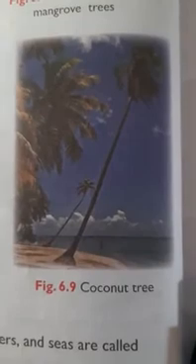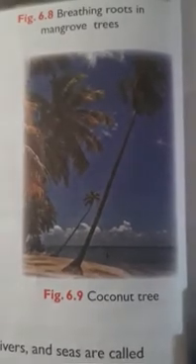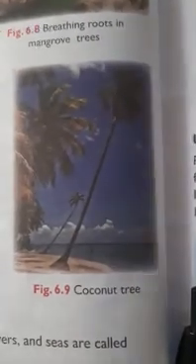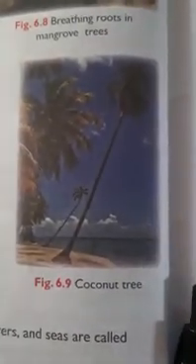So the trees growing in coastal areas are tall and straight. As you can see, they have a crown of giant feather-like leaves which allow the wind to pass through. Coconut trees grow in abundance in coastal areas. Mostly at the seaside you might have seen coconut trees. They are adapted to these climatic conditions at the coastal areas.